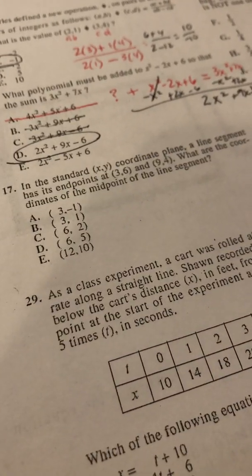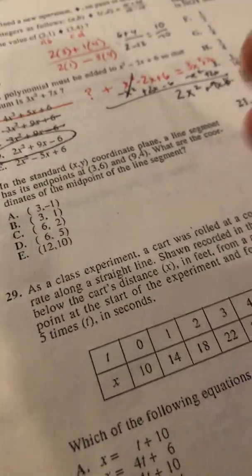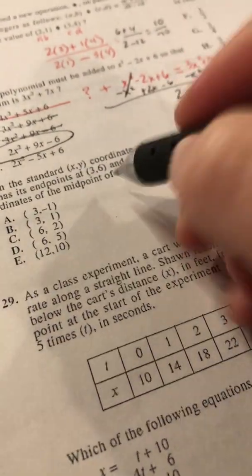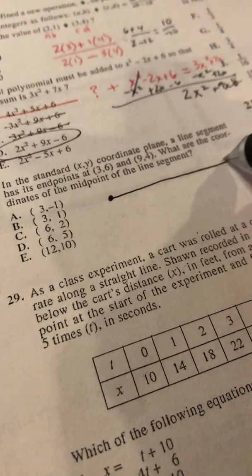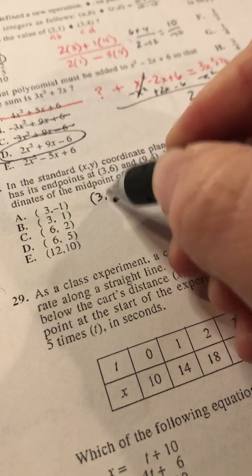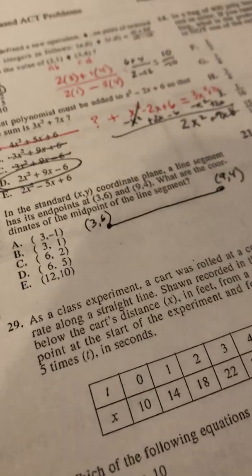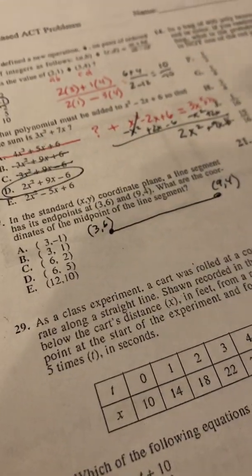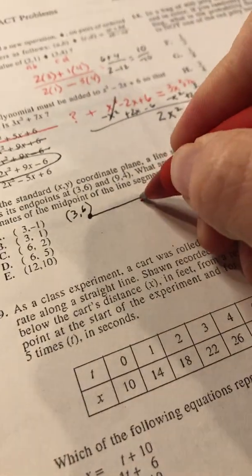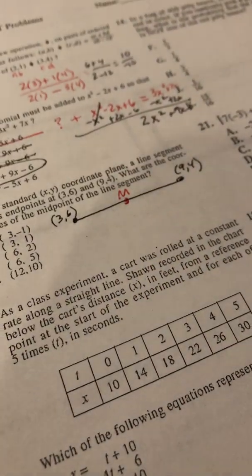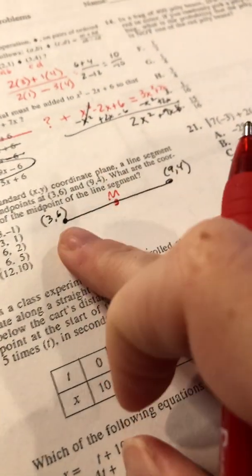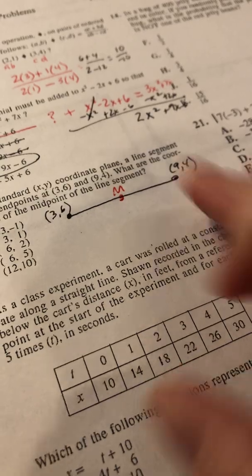Moving on to number 17, it says that we have a line segment with endpoints. Do you remember we've already done a midpoint, but this time they gave us the endpoints and said, what's the middle? So it's always on the ACT test. It's either going to give you the midpoint and one point and ask for the other, like our first time, or it's going to be like this, which is much easier, right?